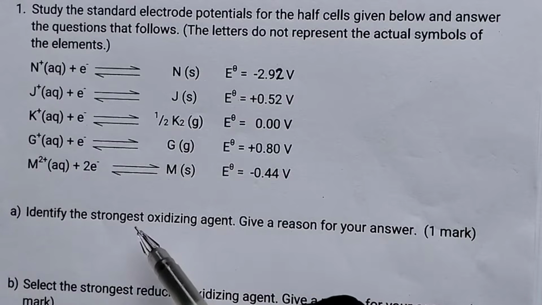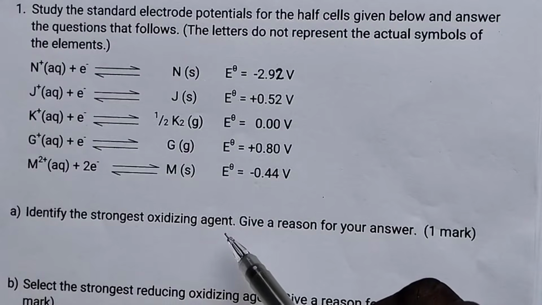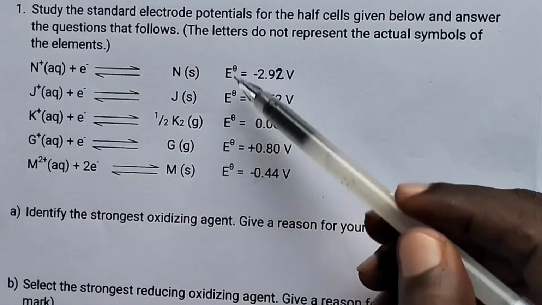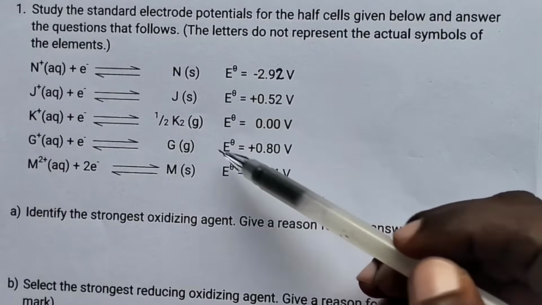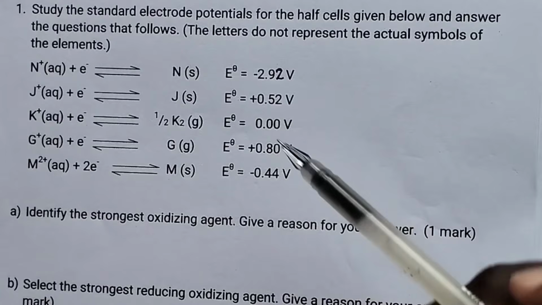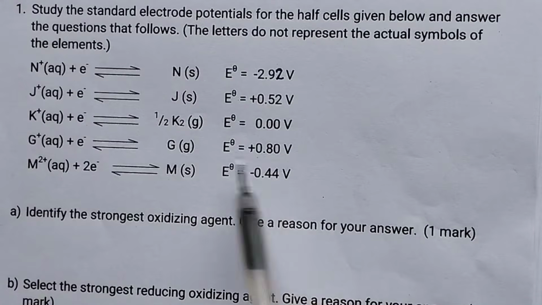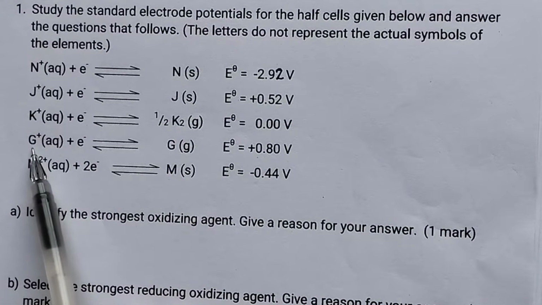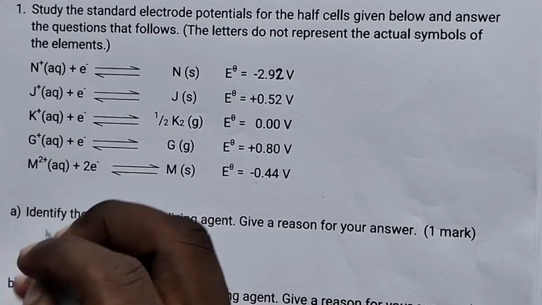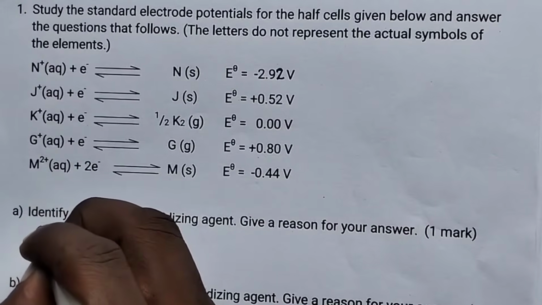When you are asked to look for the strongest oxidizing agent, we are supposed to look for the one that has the most positive electrode potential value. These are the standard electrode potential values. You have to check the one with the highest positive value. Here it is this one, so the species we are supposed to select is G. Remember we are told to give a reason.